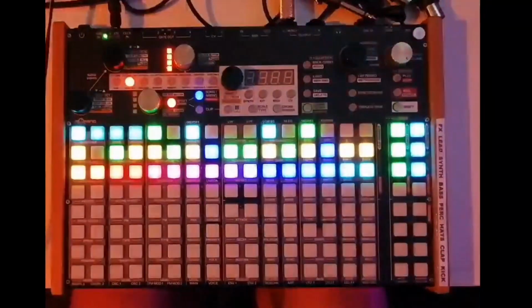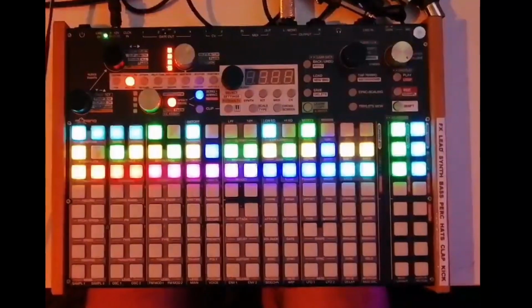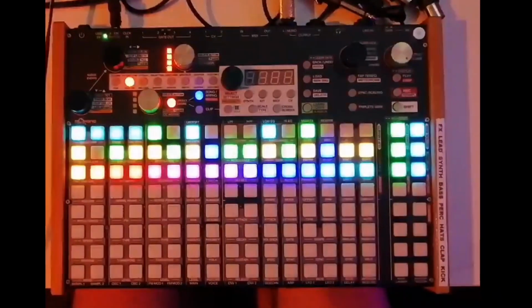So there we go. That's my sort of quick introduction to Wavetable Synthesis. It's something I'm still learning a fair bit on, but hopefully that gives you an idea of the basics of how it works, and it will give you the options to go away and fiddle with that.